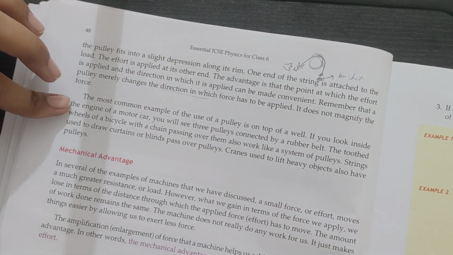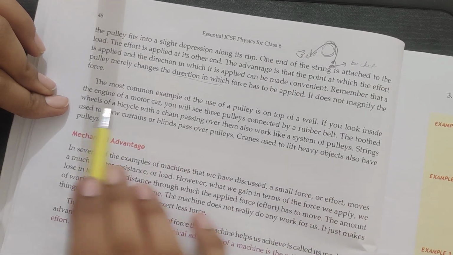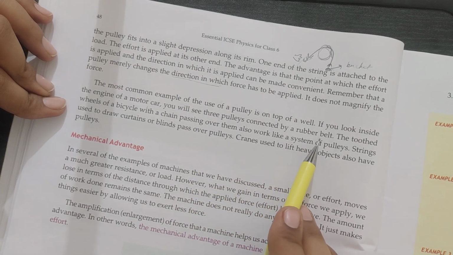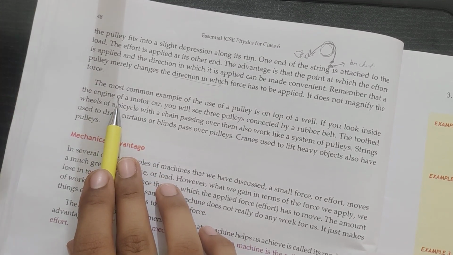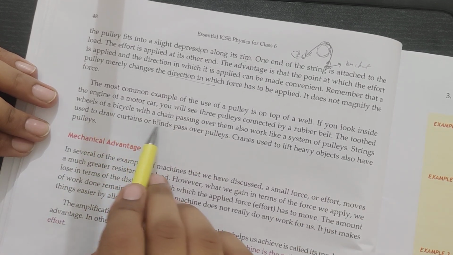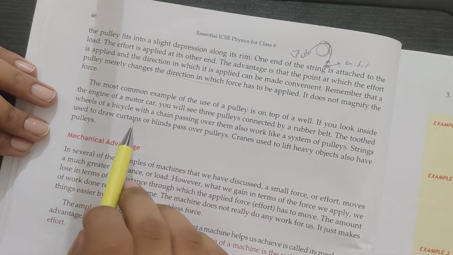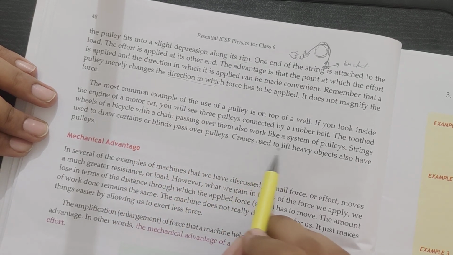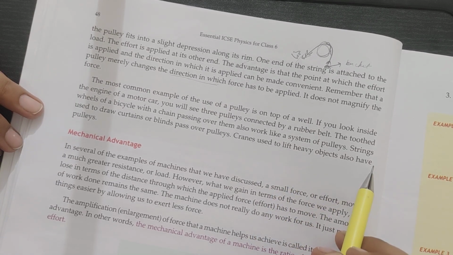The most common example of the use of pulleys is on the top of the well. Look inside the engine of a motor car and you will see three pulleys connected by a rubber belt. Inside the car engine, it is connected with different pulleys. The toothed wheels of the bicycle, with the chain passing over them, are also like pulleys. Strings used to draw curtains or blinds pass over pulleys. Cranes also use pulleys to lift heavy objects.